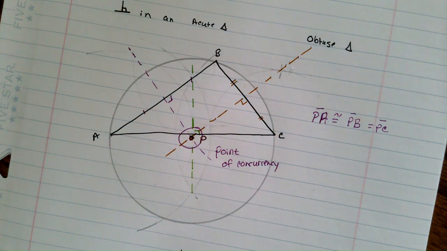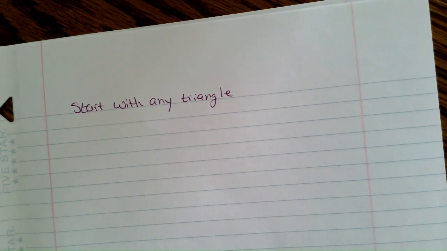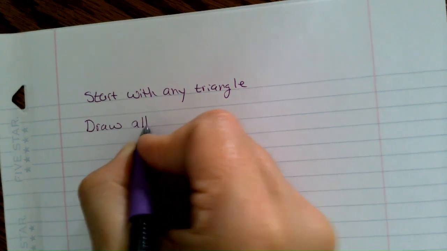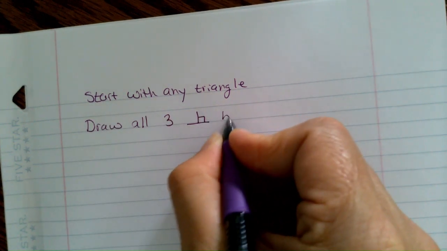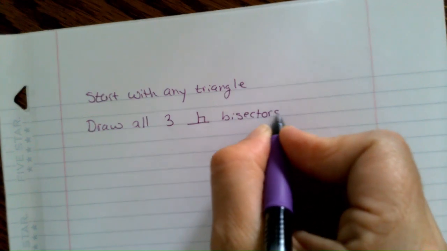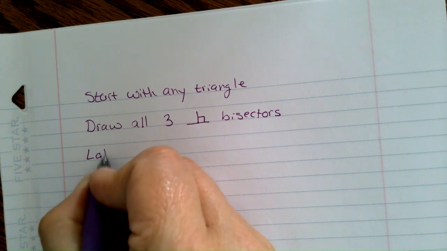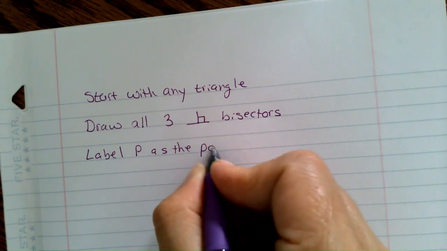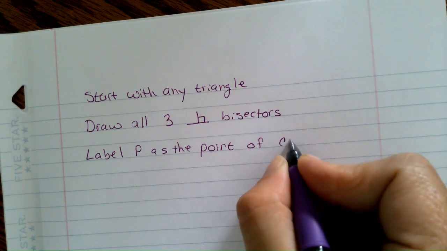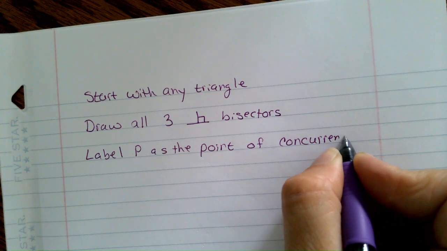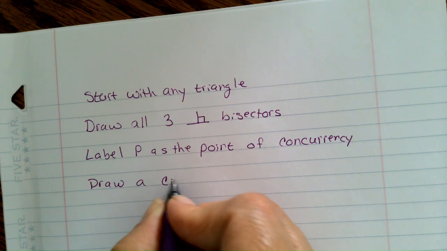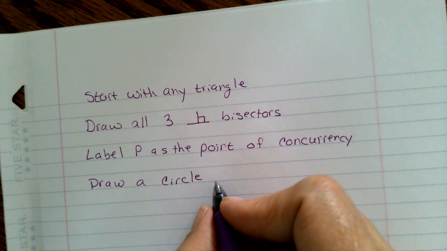Now the fun thing is, okay, so you could start with any triangle, draw all three perpendicular bisectors, label P as the point of concurrency, and then you could draw a circle. With center P.